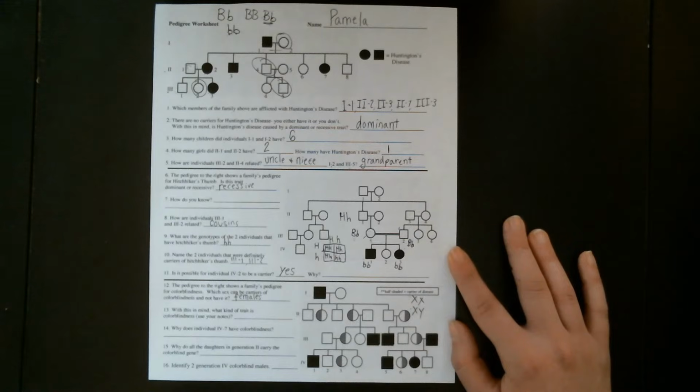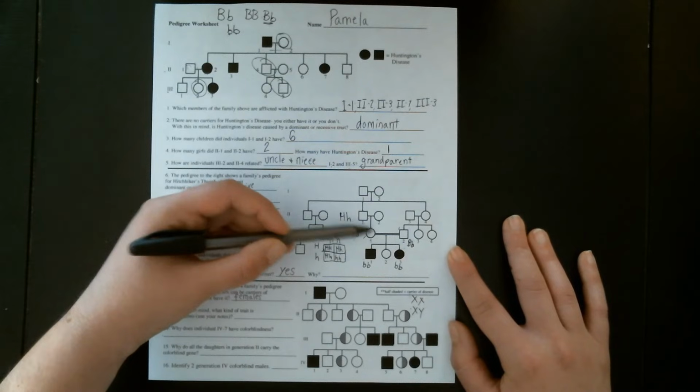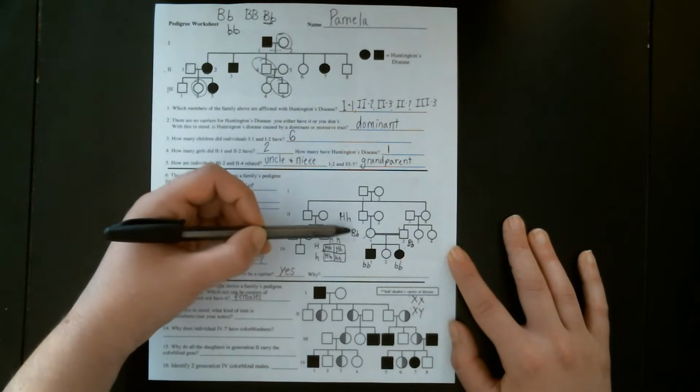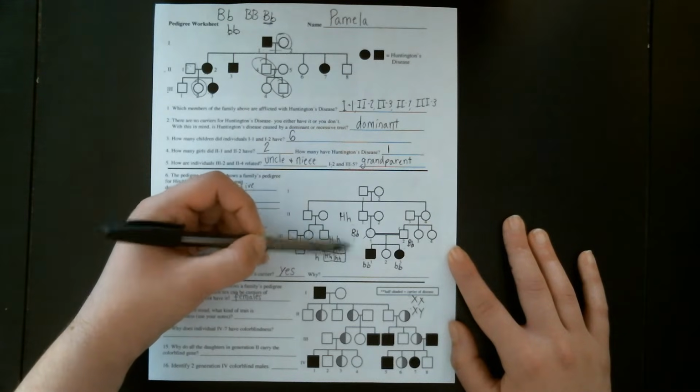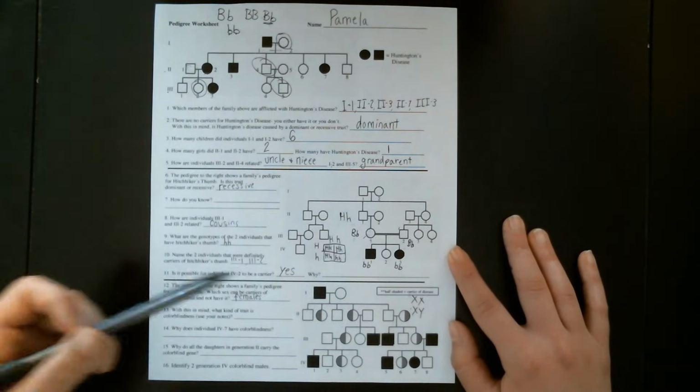So for males, those rules of dominant and recessive don't really apply. Basically, why these people don't have the trait is because the dominant allele is taking over for the recessive allele, so they don't have Hitchhiker's thumb.